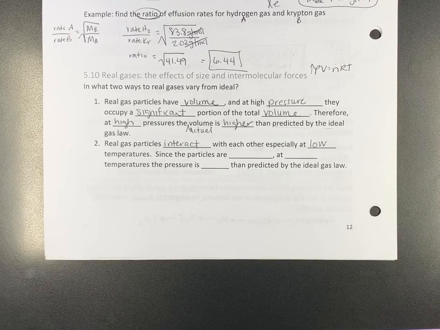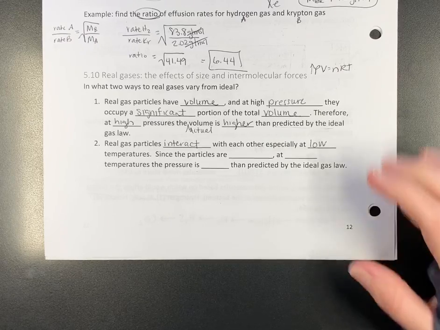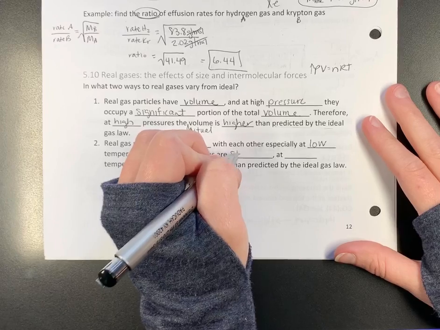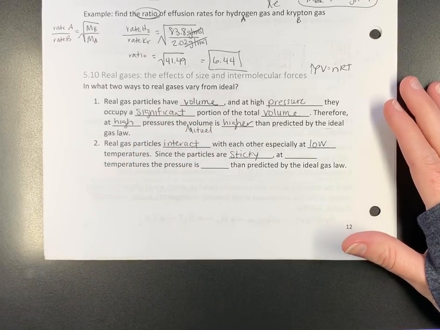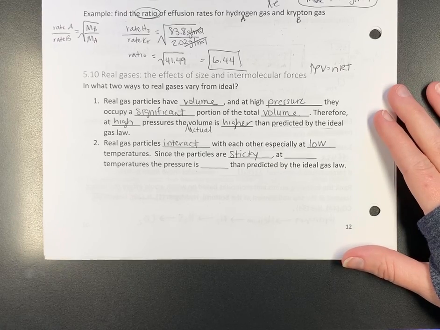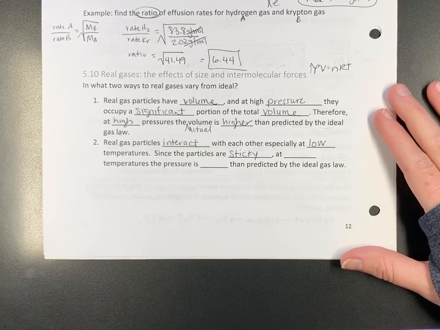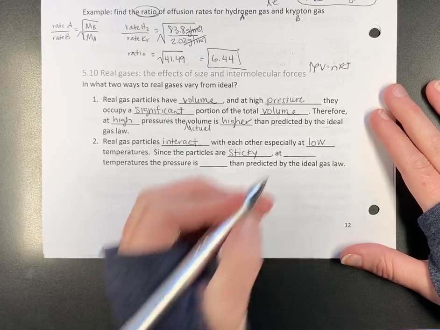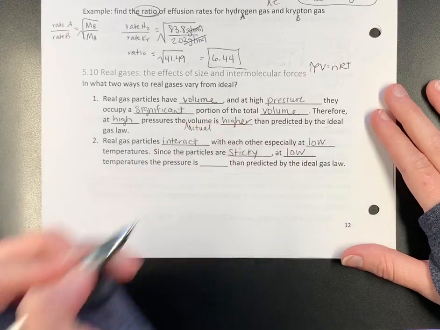So when they hit each other, they're not going to bounce off as fast. So we say that the particles are going to be sticky. They're going to be really sticky when we're at low temperature.